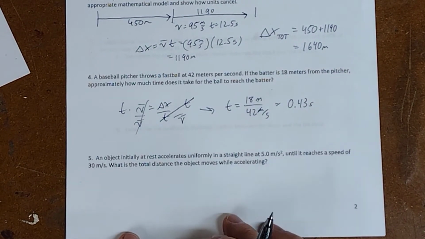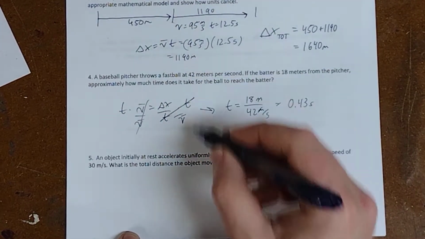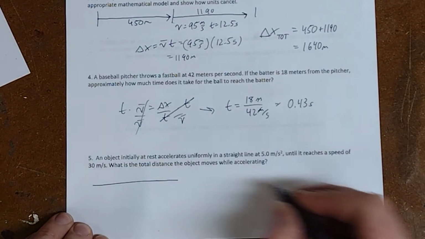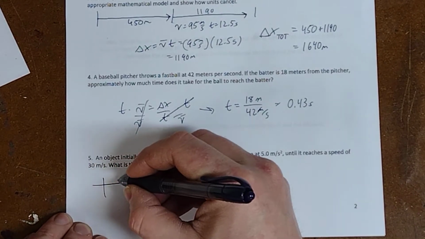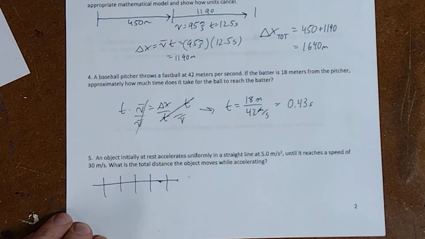All right, now, here we go. These ones are just basic, right? It's all about determining what you have. Now I'm going to get a little more organized here. An object initially at rest travels uniformly in a straight line at 5 meters per second squared until it reaches a speed of 30 meters per second. What is the total distance the object moves while accelerating?